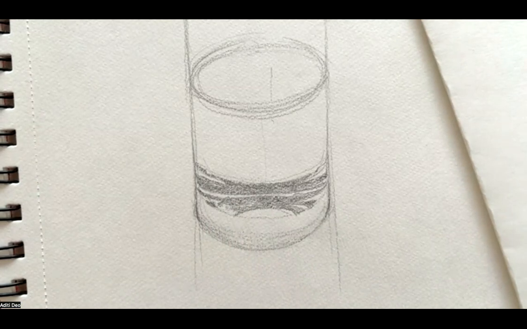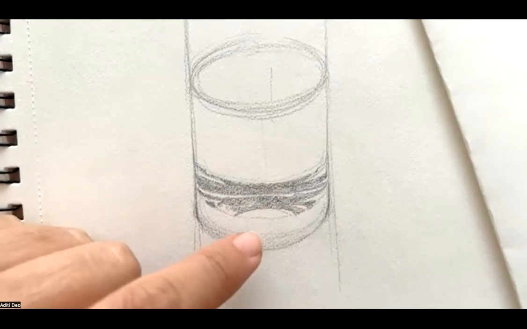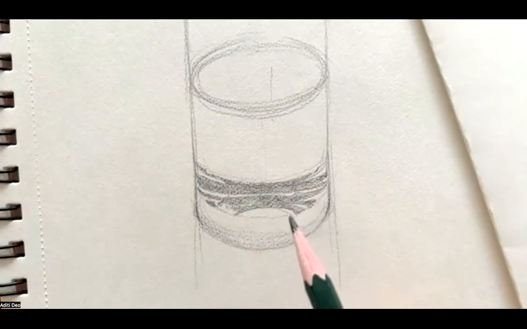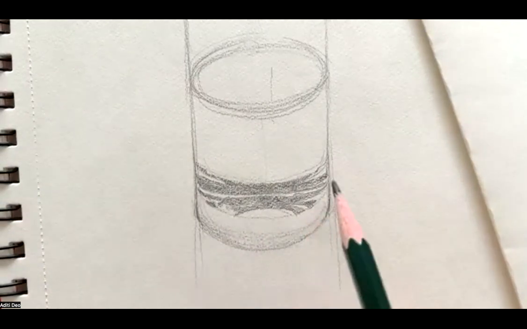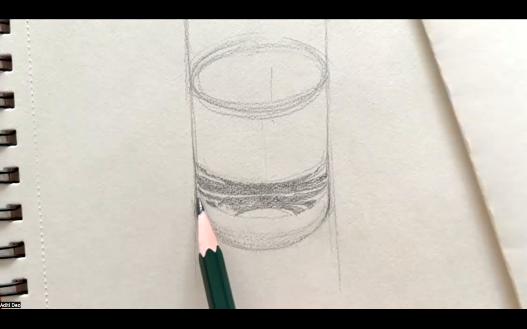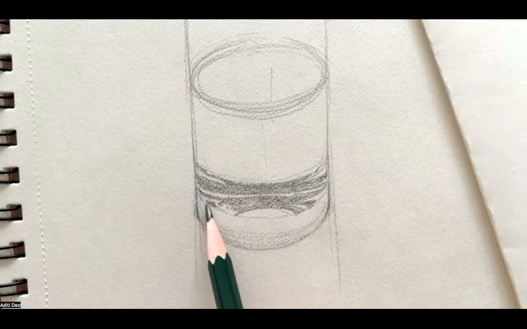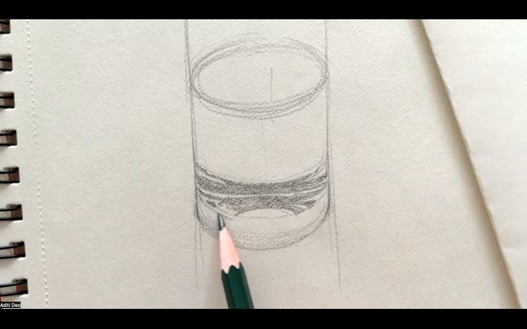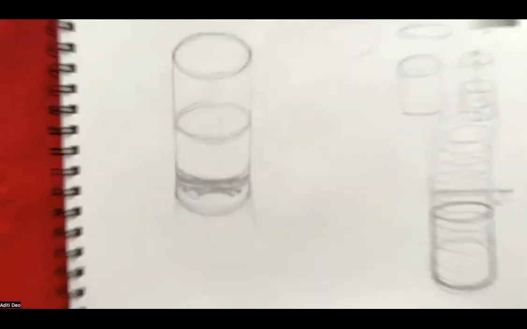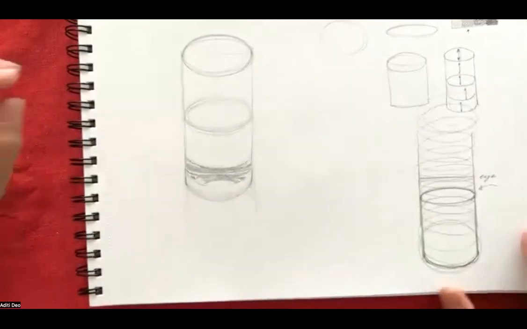Now, at this stage, you might be tempted to zoom in and see the details of that circular whirlpool-like pattern right at the base. I would suggest refrain from zooming in quite as yet. Move on to the next shape. Now, I'm going to just make a list of the things to avoid.